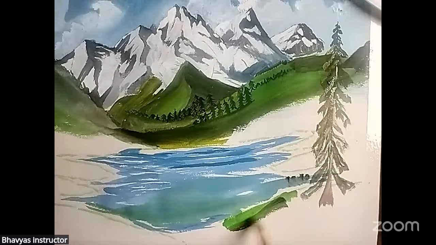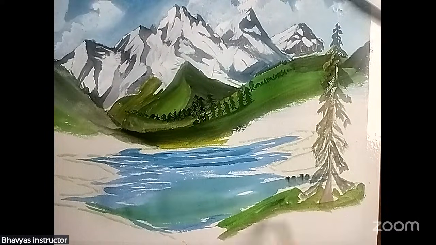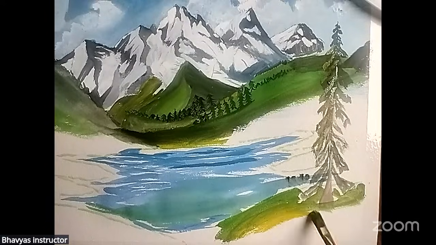A little bit of dark green here. Little bit of yellow. And add little bit of yellow. I'm taking chrome yellow. If you don't have chrome yellow, take medium yellow.